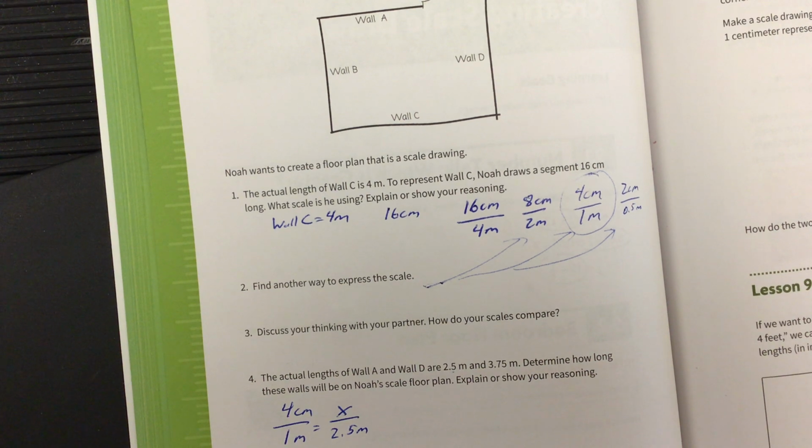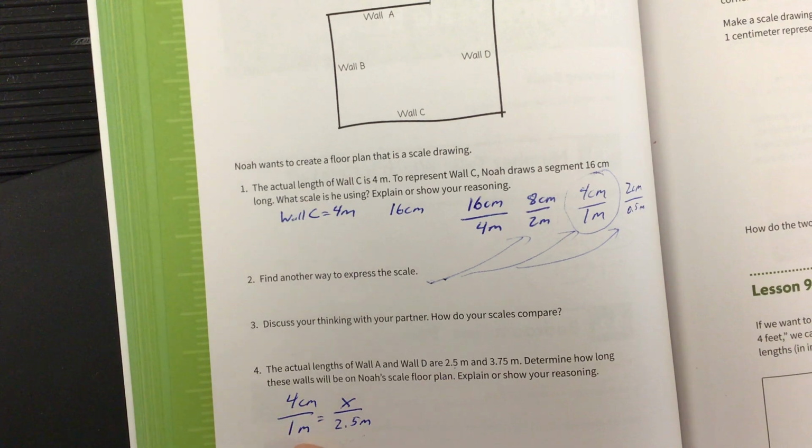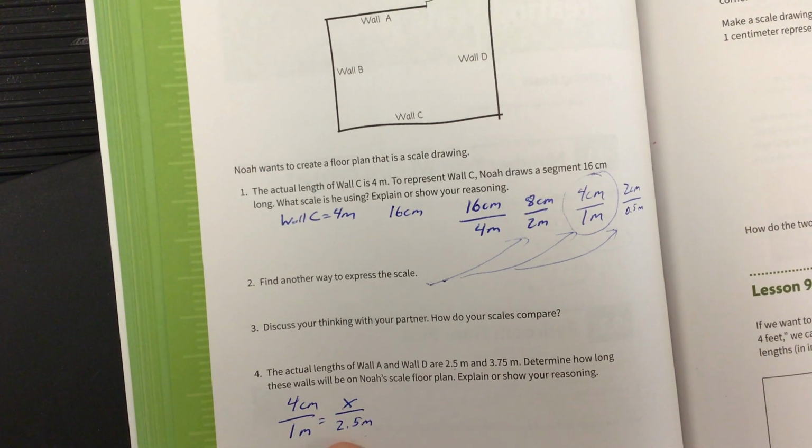Remember, it said not drawn to scale, so you can't just measure his. That one's off. And we're not just measuring this one. In real life, it's 2.5 meters, so how much should it be on my drawing? 4 centimeters equals 1 meter. How many centimeters equals 2.5 meters?